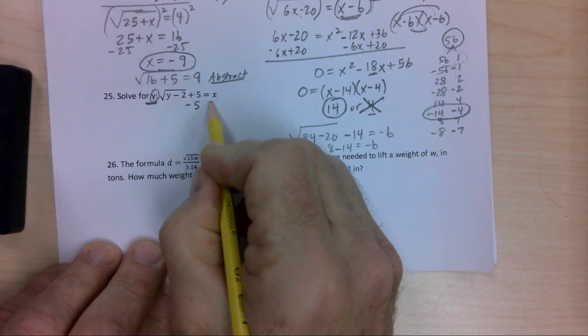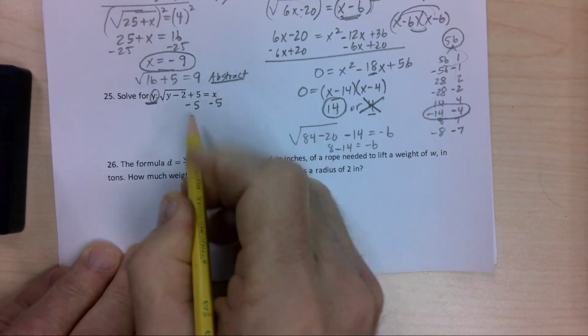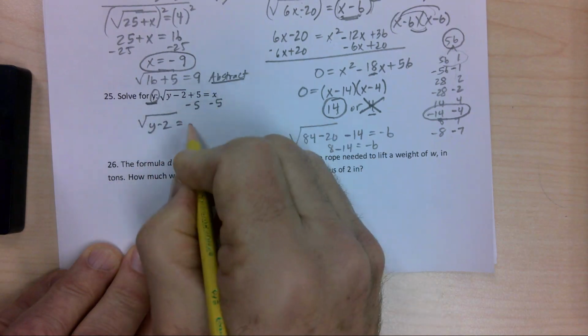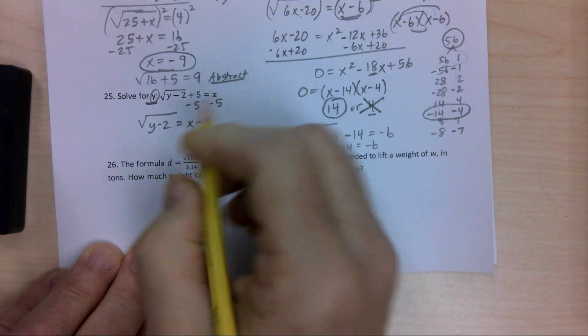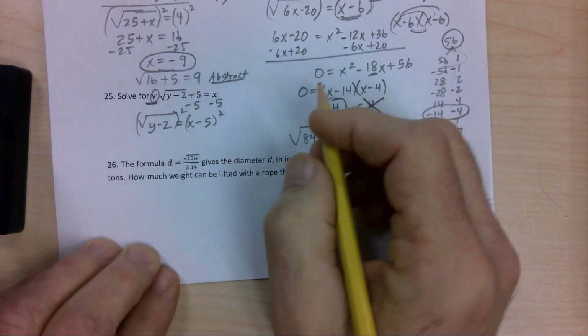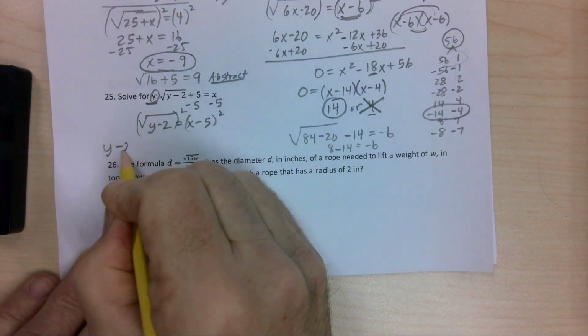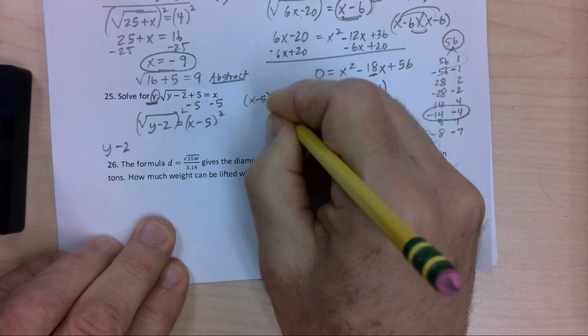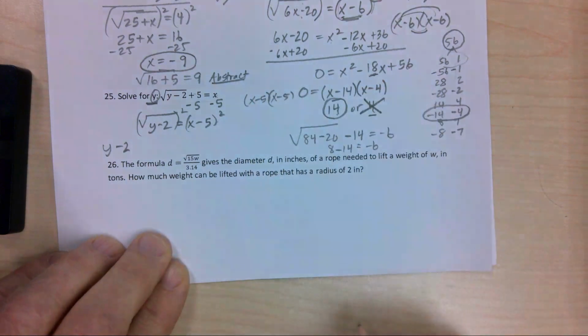So add 5, deal with the x. So I get the square root of y minus 2 equals x minus 5. Square that side. Square that side. Roofs fly off. And then I have to multiply x minus 5 times x minus 5. FOIL that out.